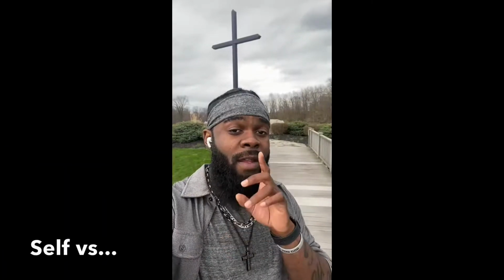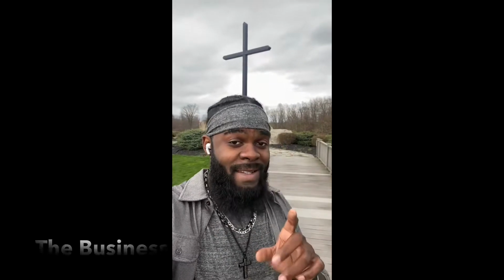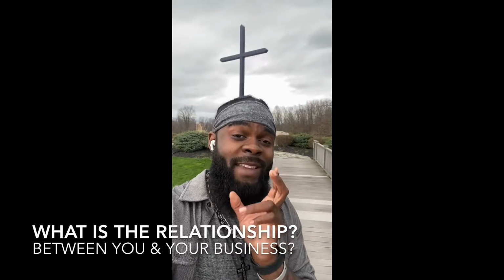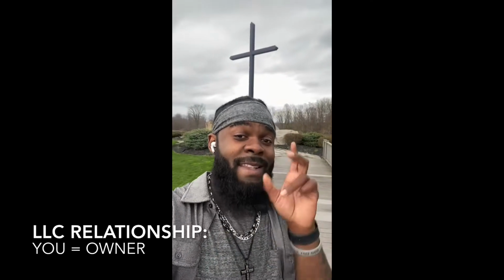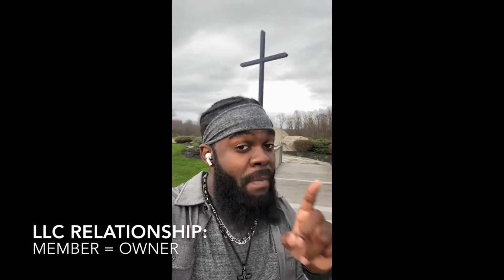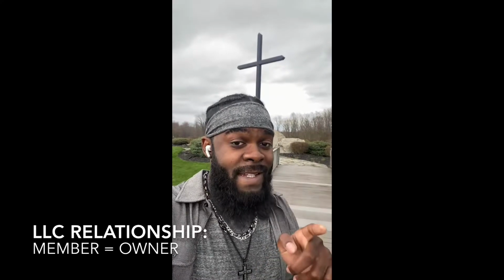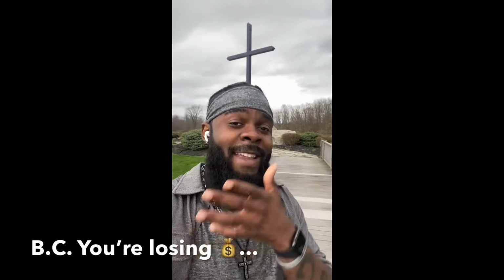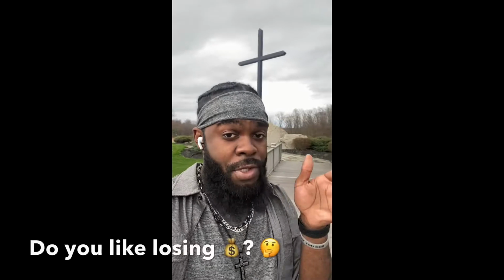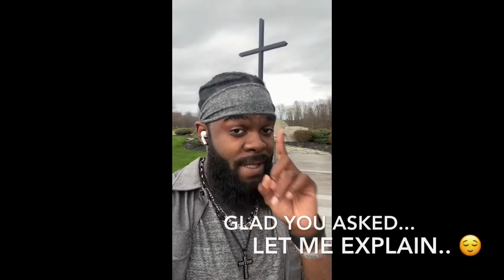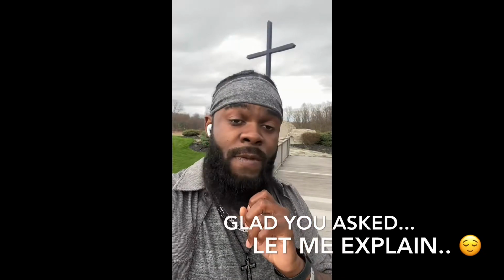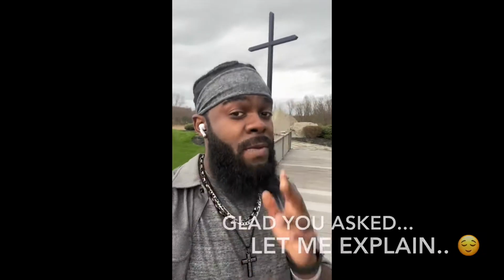You have to look at yourself and the business and your relationship between the two. In an LLC, your relationship to the business is that you are the owner. That means that the member who is responsible for the business is the owner. As the owner, you cannot be an employee. What does that mean? That means that all money that passes through this LLC goes straight to you as a distribution. That full distribution is subject to income tax, ranges from 0 to 5%, and employment tax, which is about 15%.